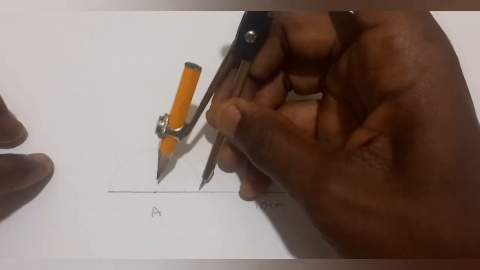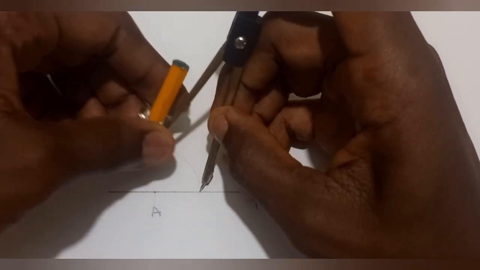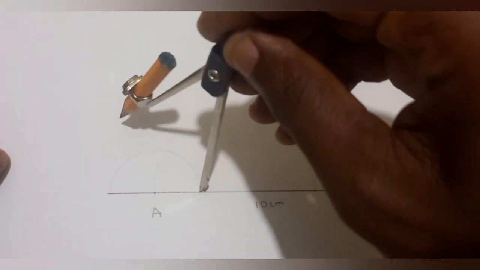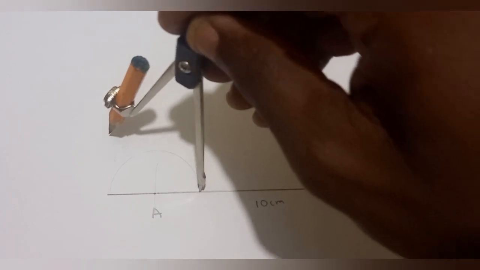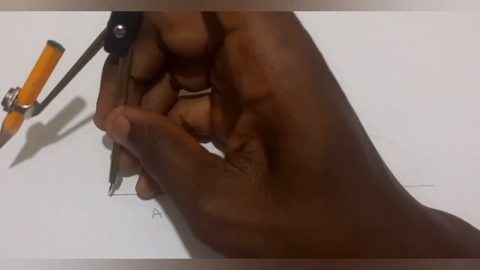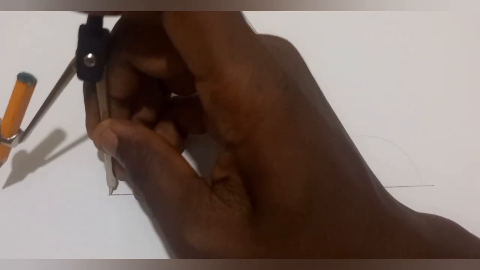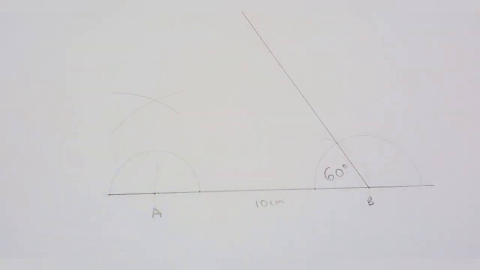That's 90 divided by 2. We open our radius as in constructing angle 90. We arc, come stand here, we arc.